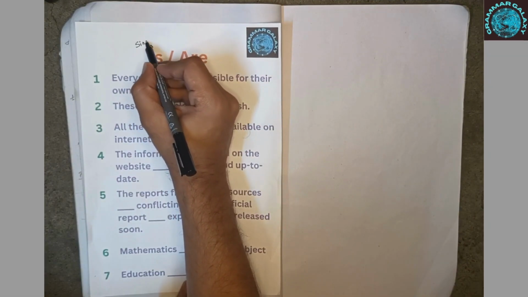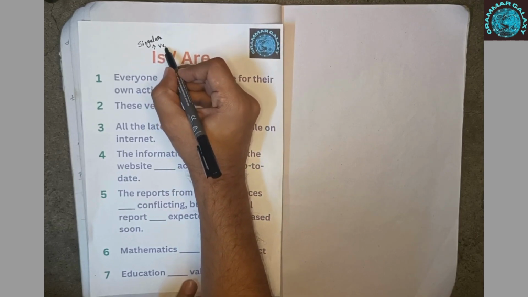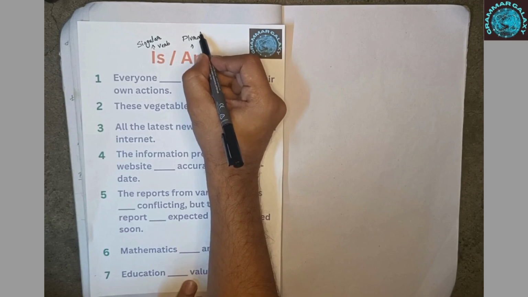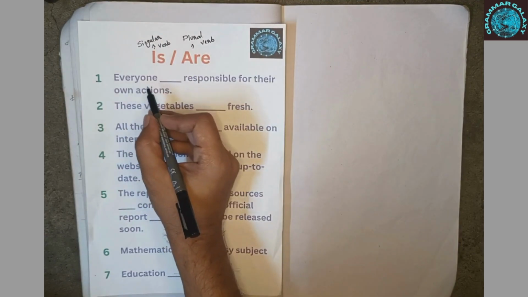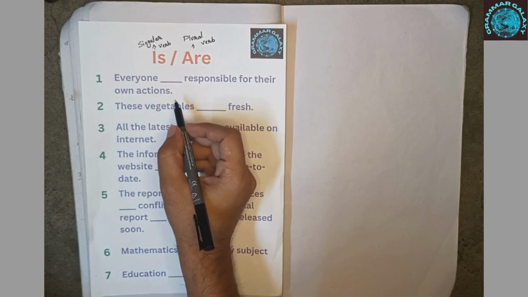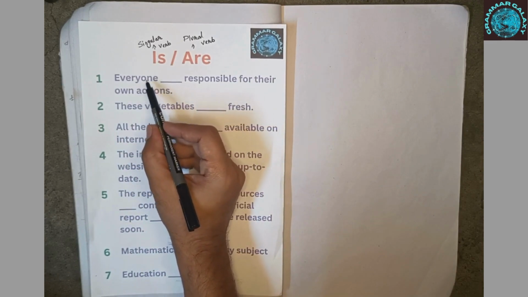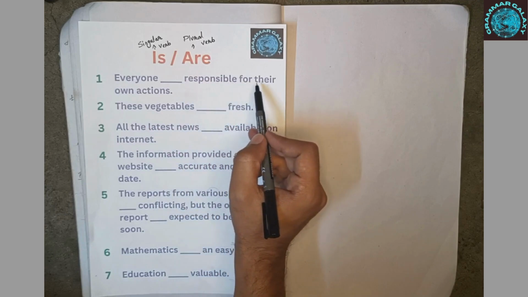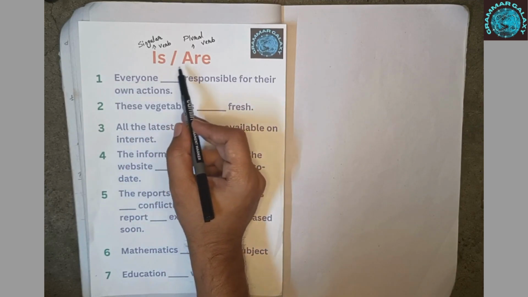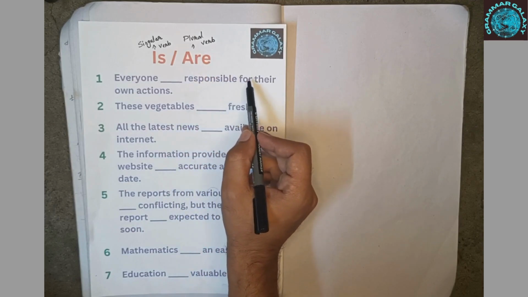Is is a singular verb and are is a plural verb. Let's see here. Everyone that's responsible for their own actions. So everyone is responsible for their own actions, or everyone are responsible for their own actions?